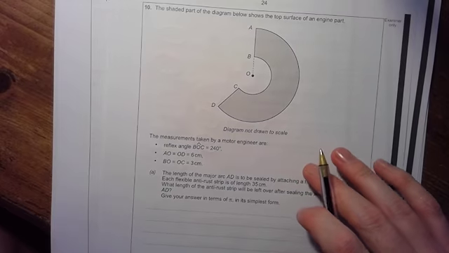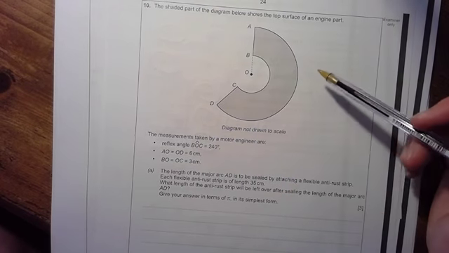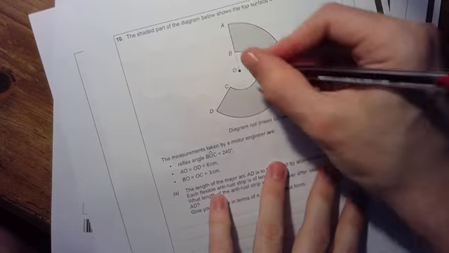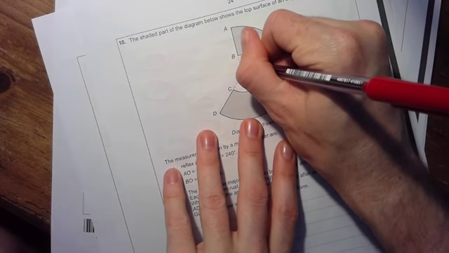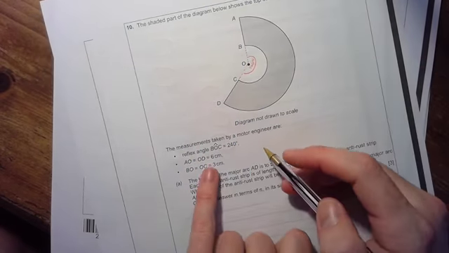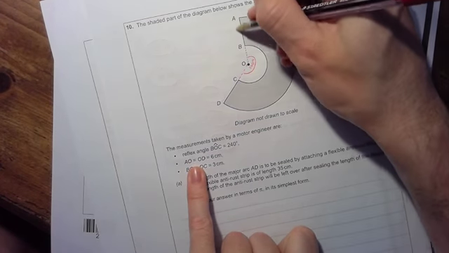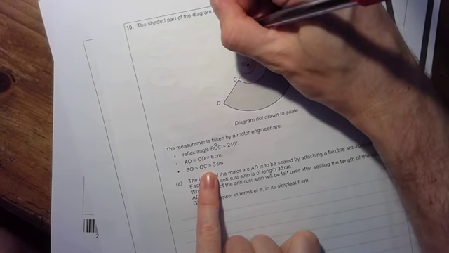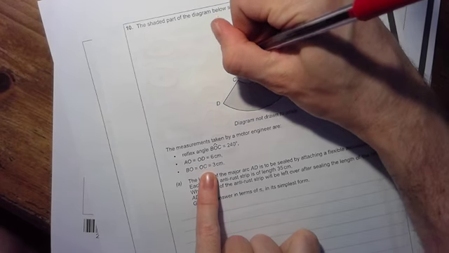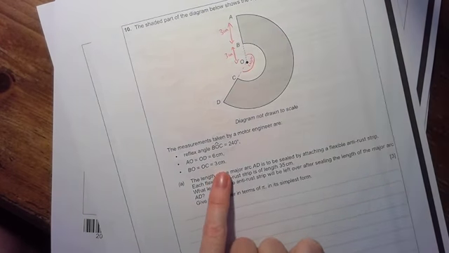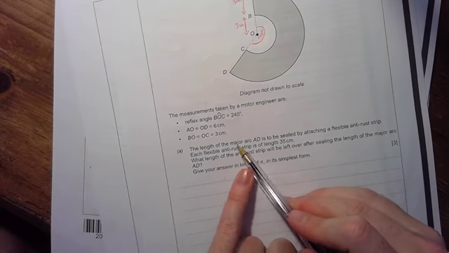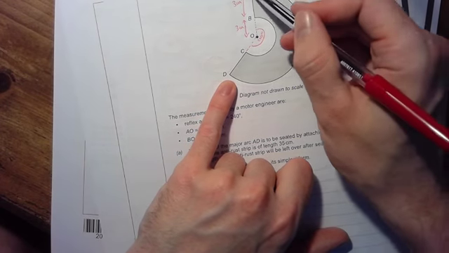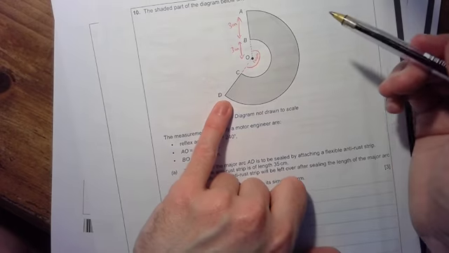It says the shaded part of the diagram shows the top surface of an engine part. Measurements taken by the motor engineer are that B to O to C, so that should be a dotted line there, B to O to C is 240 degrees. A to O, that long distance there, is 6, and then B to O is 3. So that means they're split into 2 sets of 3, and they're both the same. That's the same coming back this side as well. The length of the major arc AD, so A to D would be that one there, and the major arc means it's the long one. This would be what's called the minor arc because it's smaller and it's not even there, okay?